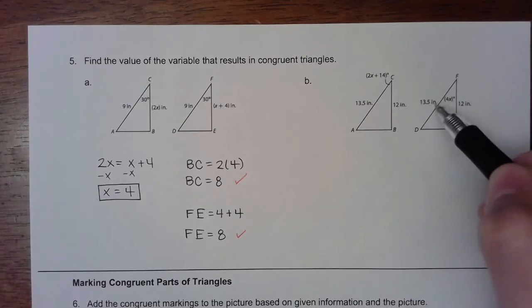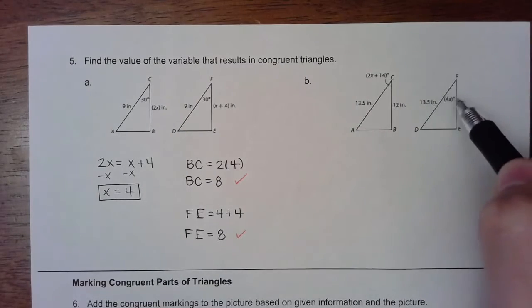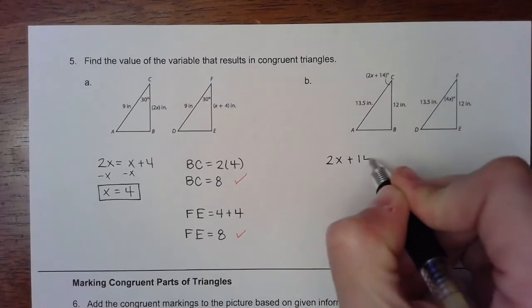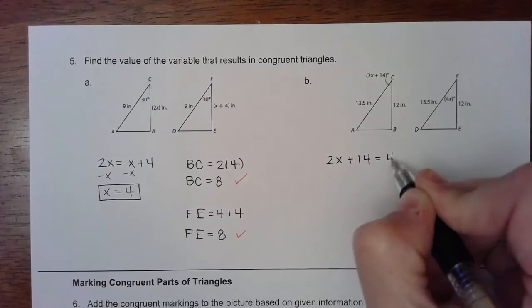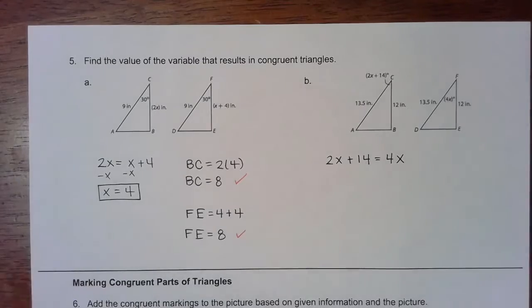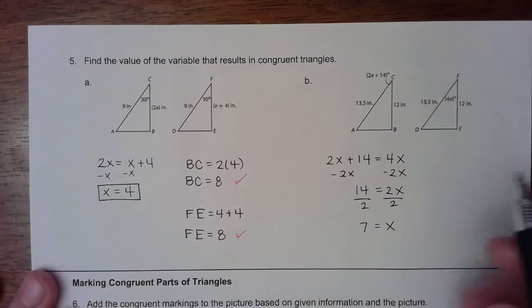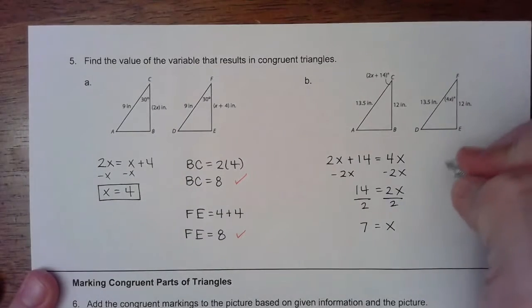This side's 13.5, this side's 12. That means that the angle in between them would have to be the same thing. So for this one, I'll say 2x plus 14 is equal to 4x, and then I'll go ahead and solve that for x. Solving for x will give me x equals 7, and then I can plug it into the two angles to see how big the angles are.